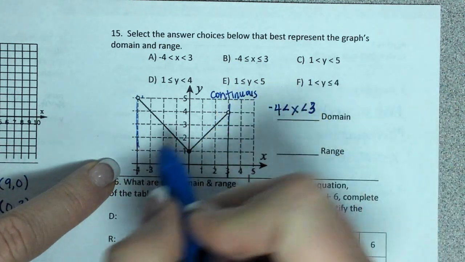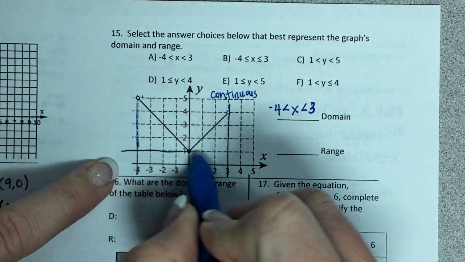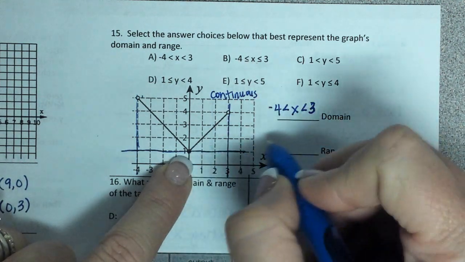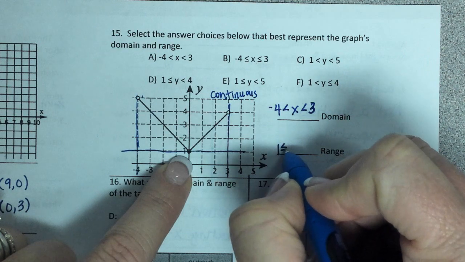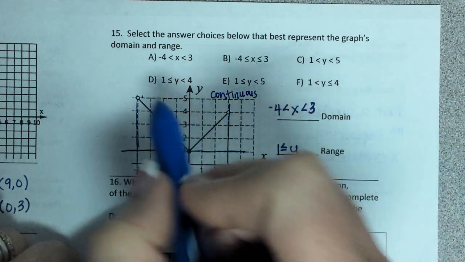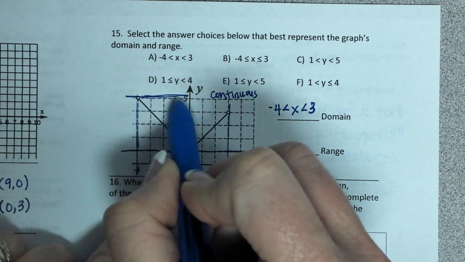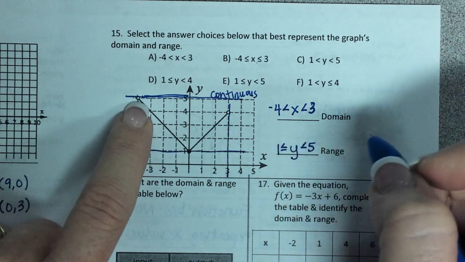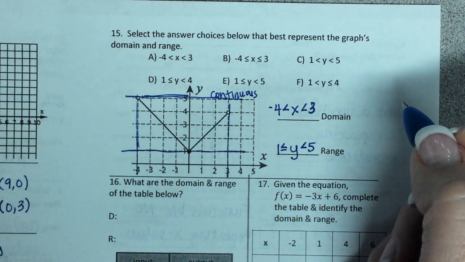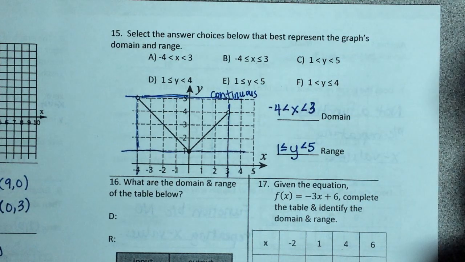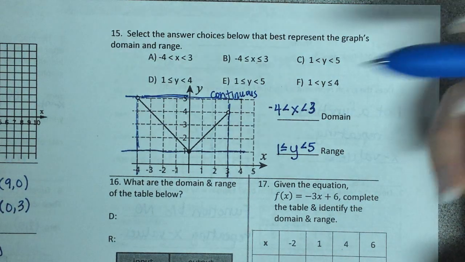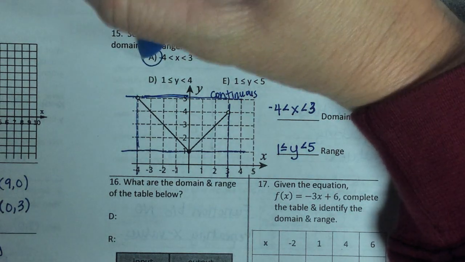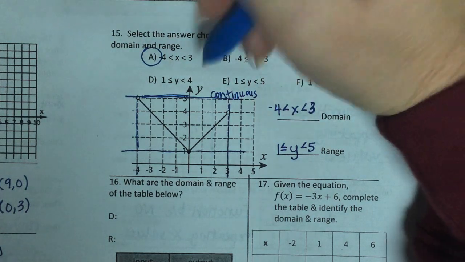Now for the range, we want to see how low we're going. So I see my smallest y value is 1, and this time this one has a closed circle, so we're going to say 1 is less than or equal to y, and then we're going all the way up here. This is how high it reaches up, but it's only going to be less than 5 because again we have an open circle there for that one. So let's see, our answers would be for the domain, it would be A, and then for the range it would be E.